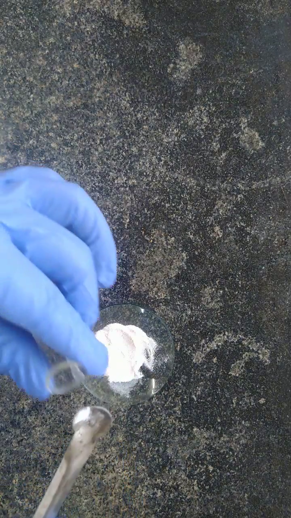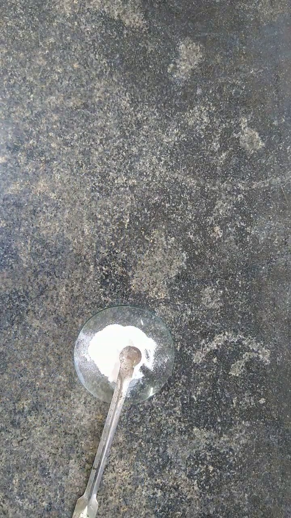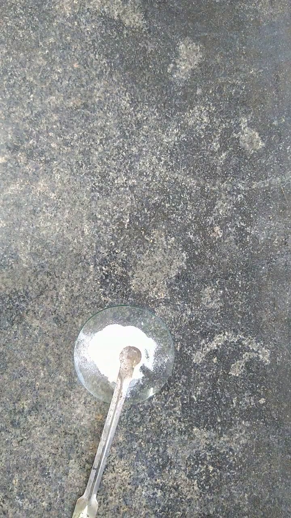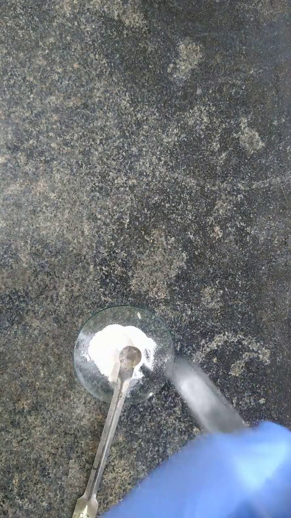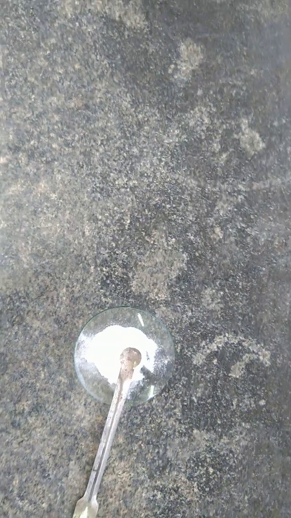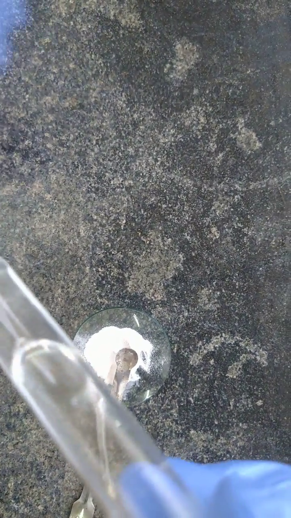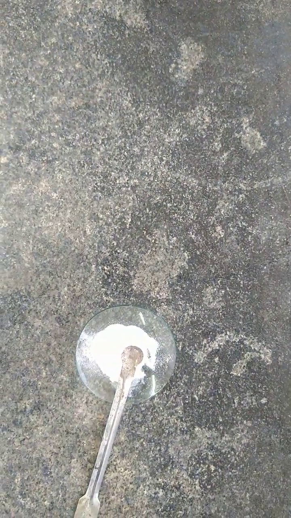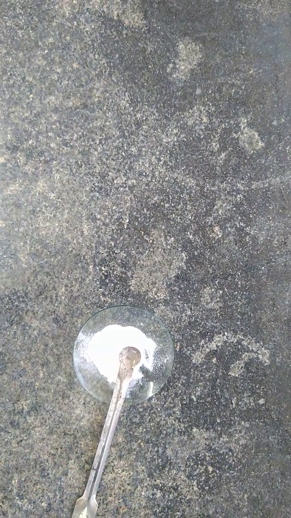Then we will go for the third preliminary test, that is the solubility test. So in a small test tube we are going to take a little bit of salt. To this we are going to add distilled water. After adding distilled water, shake it well. Yes, now you can see the given salt is completely soluble in water, so the inference is that the salt is crystalline.